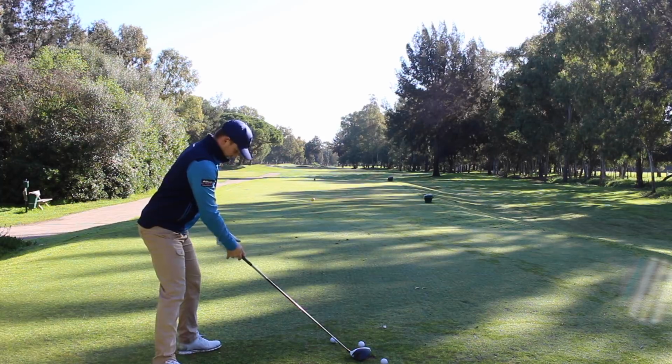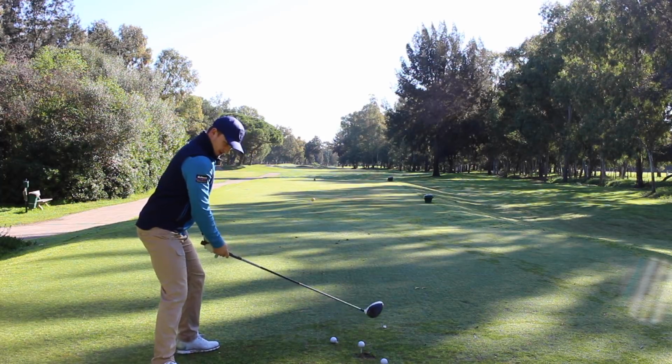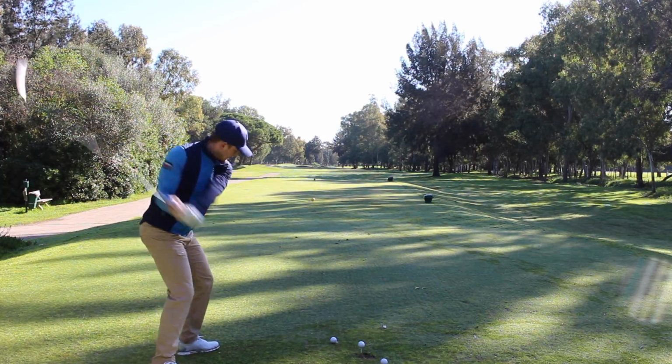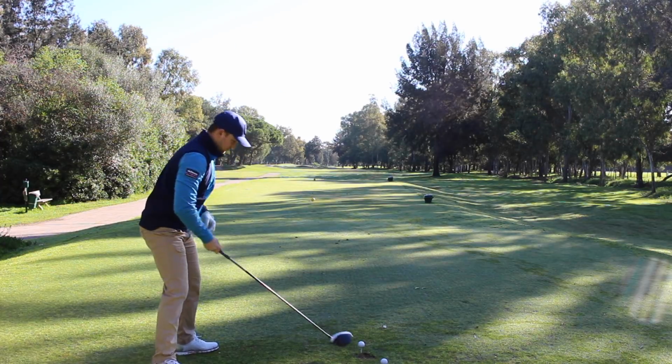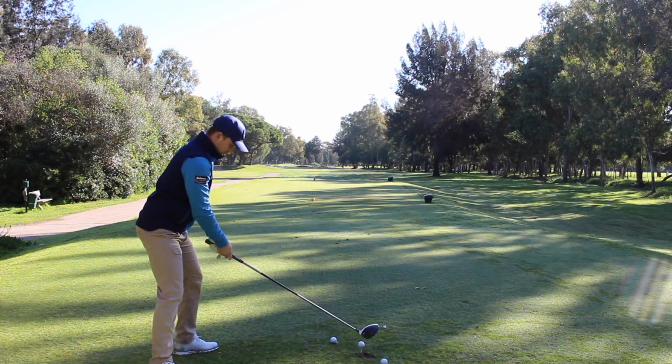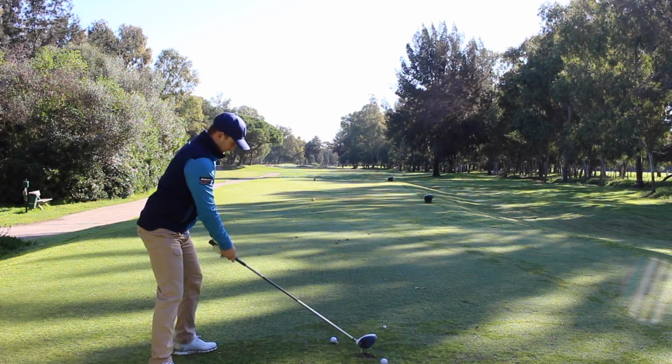We all want to have that feeling with the driver. So feeling is flat left wrist, swing through my gates. Really simple. So we've improved our face and we've improved our path. We're eliminating that slice forever. Let's give this a go.